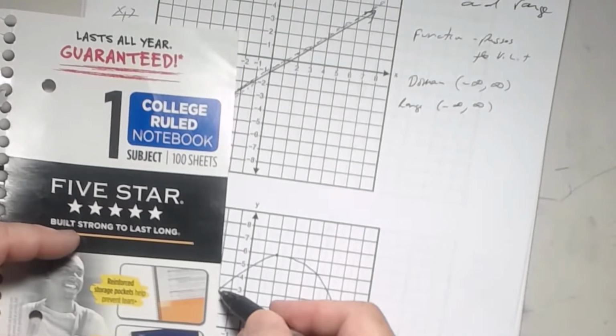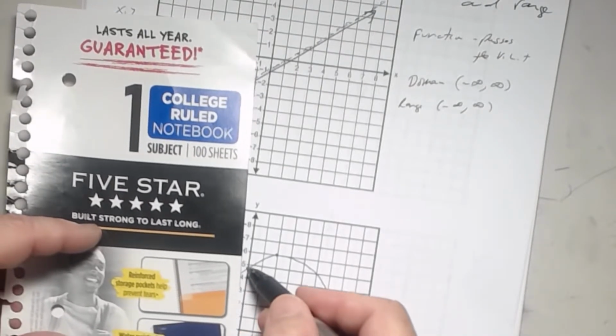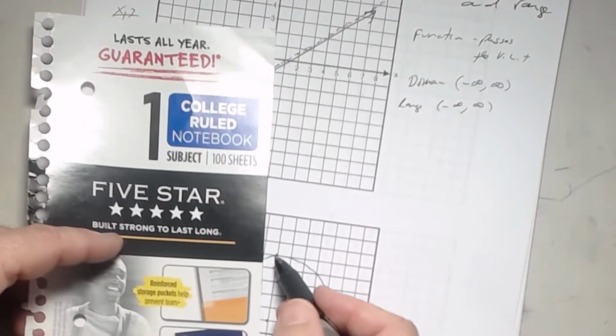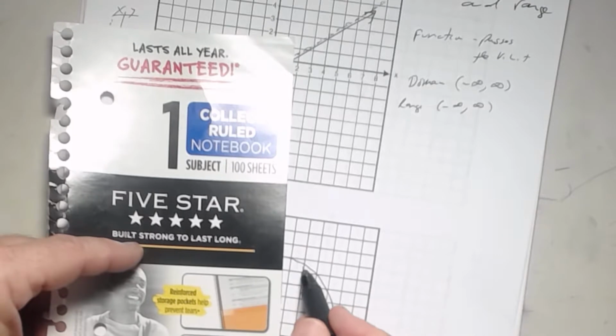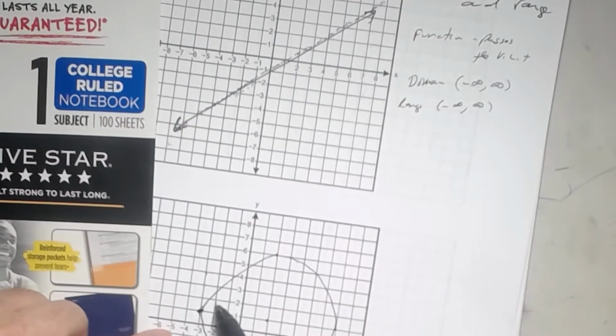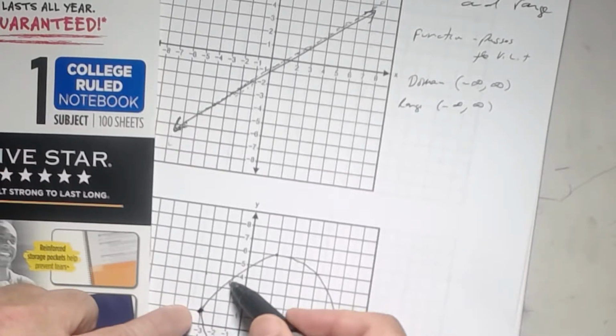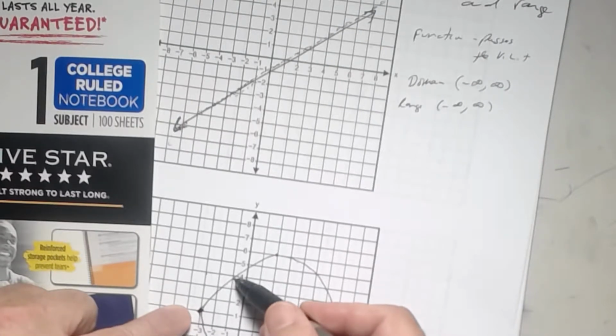All right, let's talk about the x values. These x values get bigger and bigger and bigger, right? They're still getting bigger. What's this x value right here? -3. What's this x value? -2. What's this one? -1.